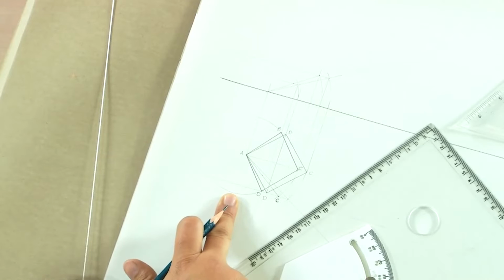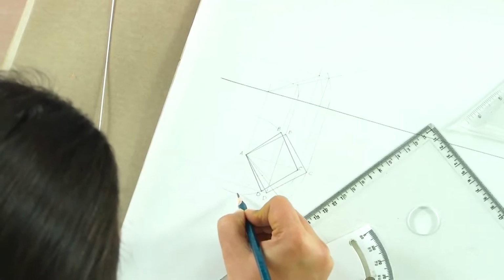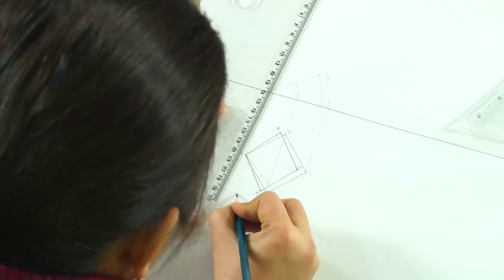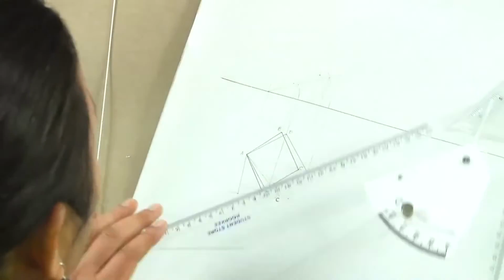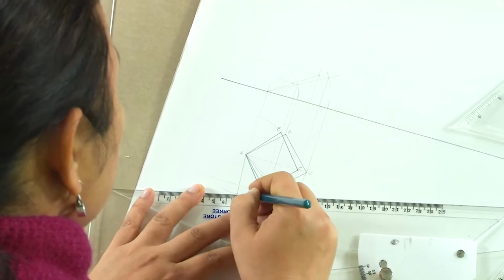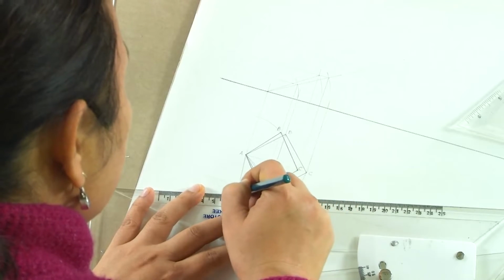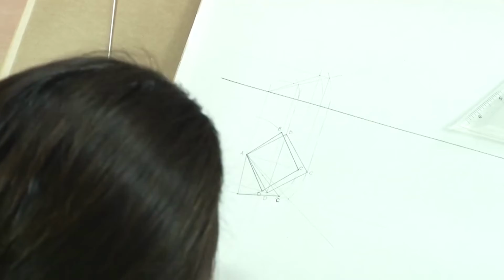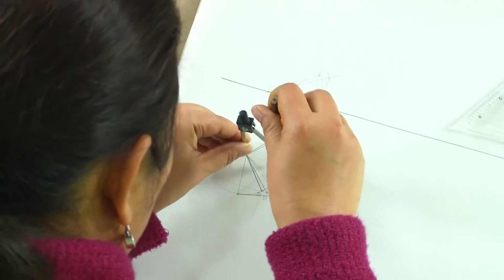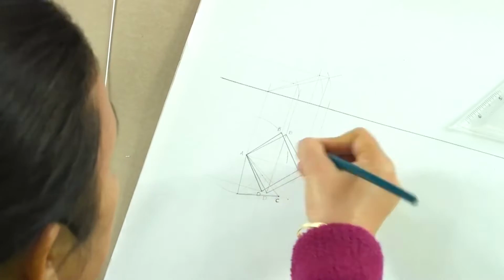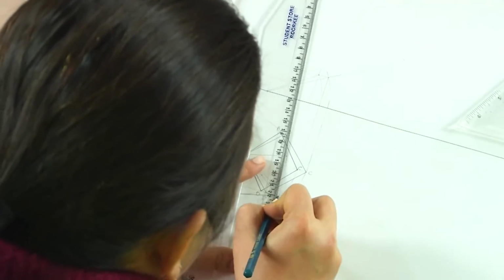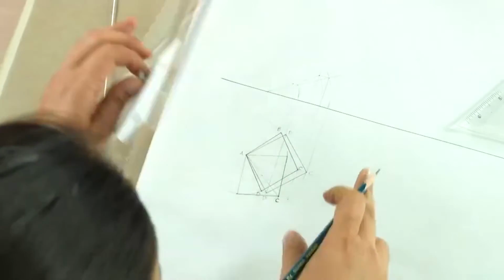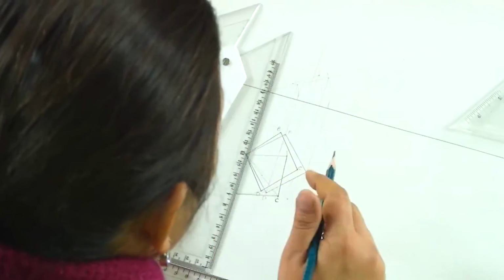So, what we have now is a point D which moves here, this point B, which is onto this diagonal, which is now making an angle of 60 degrees with the VP.